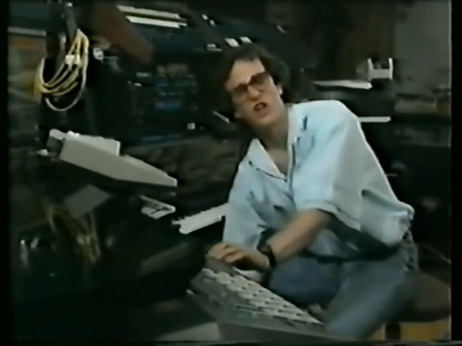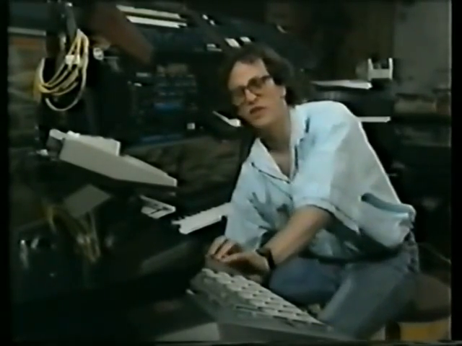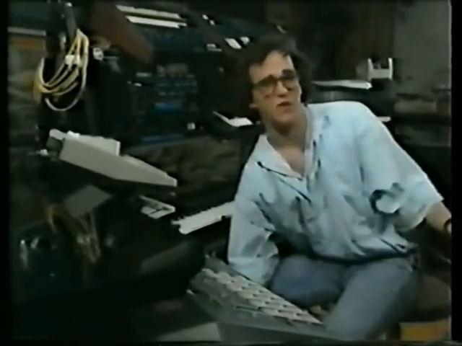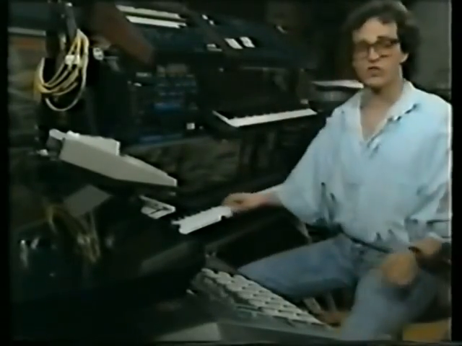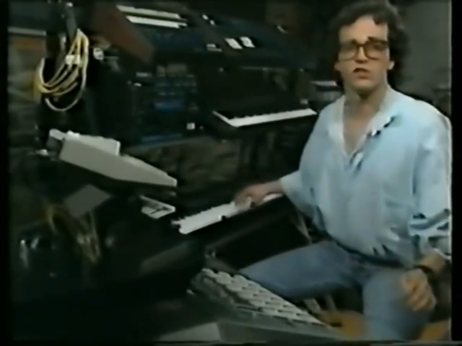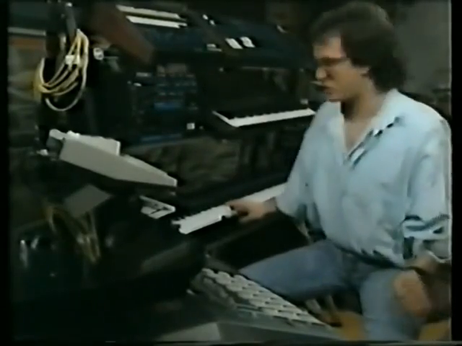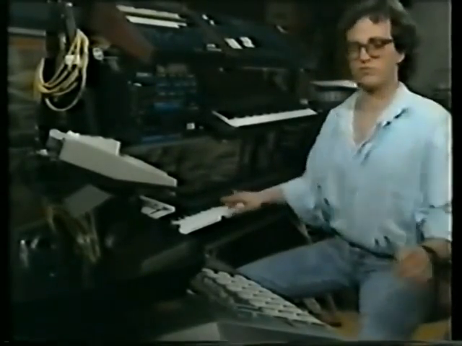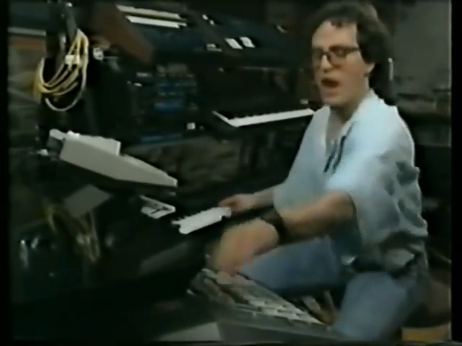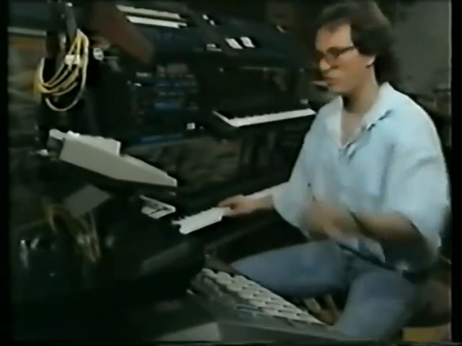What's good about a sequencer like this is that I can take it out of record and find my next drum without actually loading into the sequence. And then when I'm ready, just go back and record.